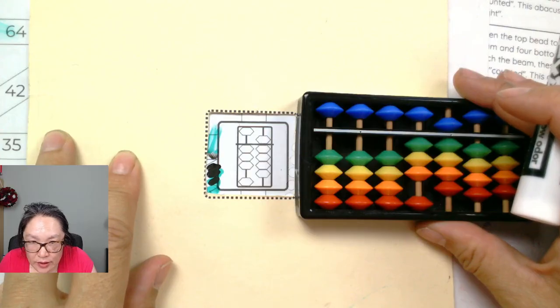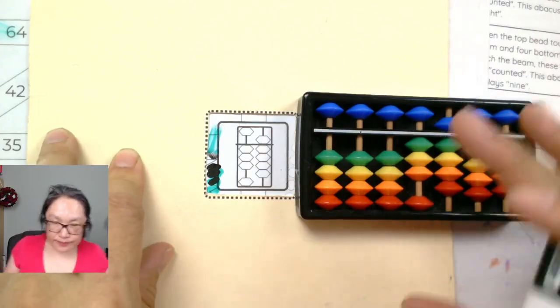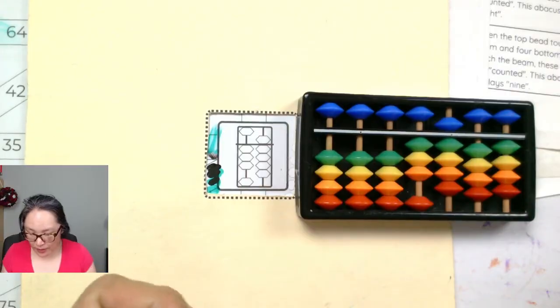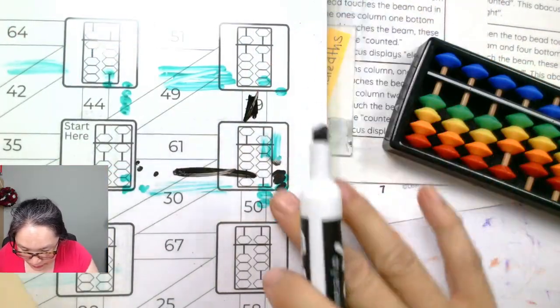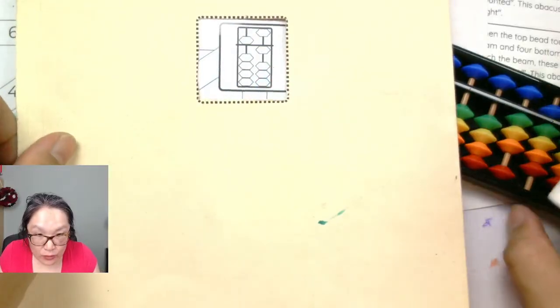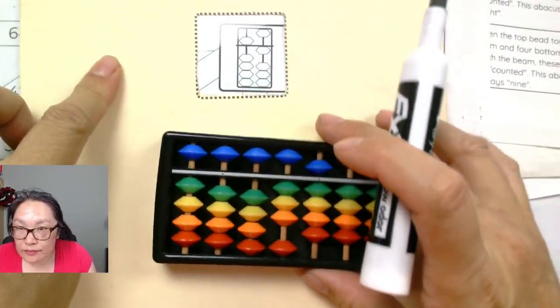How are we doing? Thank you, Mitch. Okay. How are we doing? Yeah, you're okay? All right. So the next thing we're going to do is 39. And then what's after that is this one over here. And we have that. What number do we think that is?